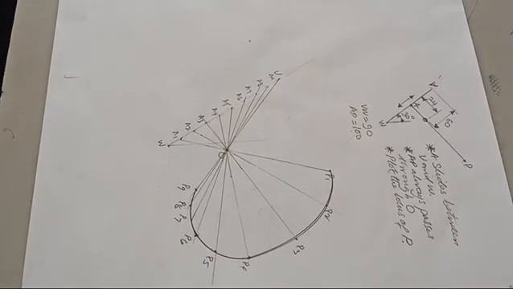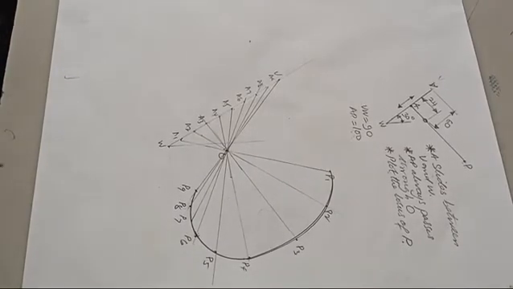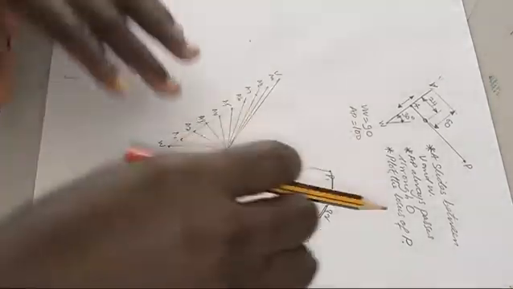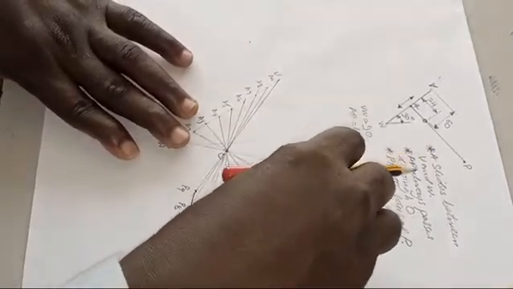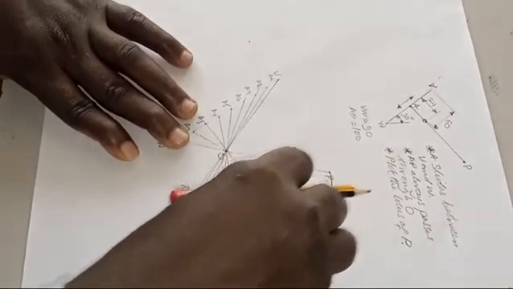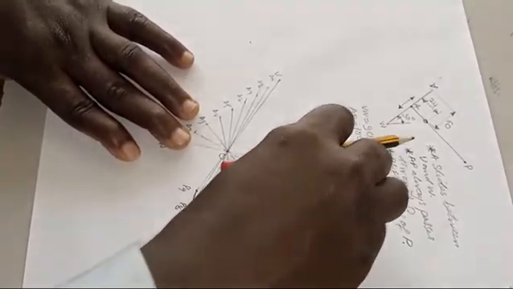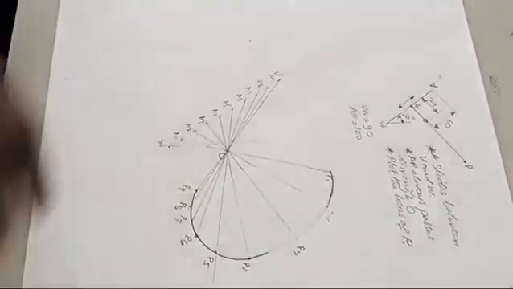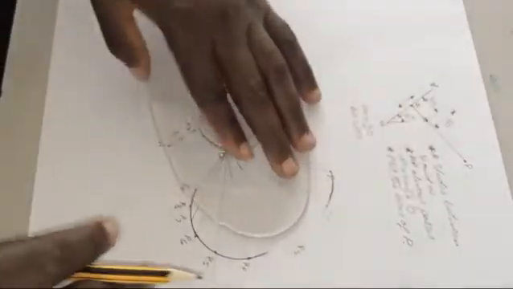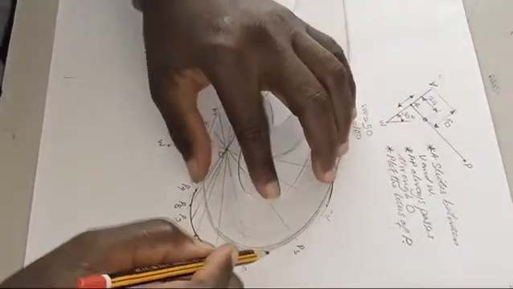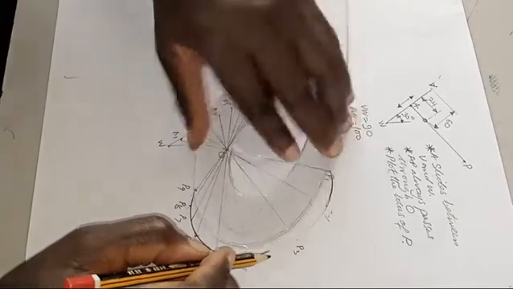To try to solve your own, we have a double line here. Let us erase and do it properly. You're not supposed to have a double line. When you are joining, you have to be very careful not to have a double line.